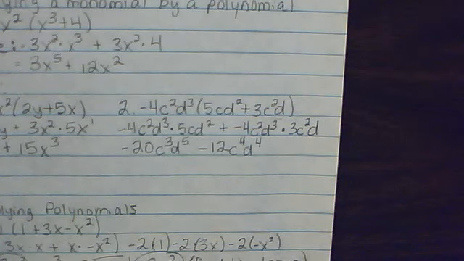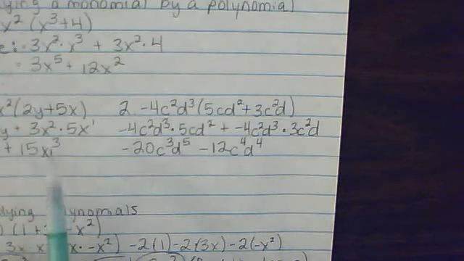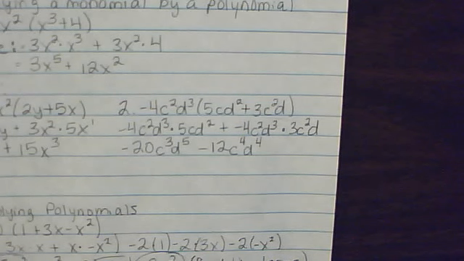You probably looked at this and just thought that's a bunch of crazy numbers and letters, but all you're doing is multiplying numbers or multiplying variables together. That's all you're doing through your distribution. So if you're multiplying x's together, you're adding their exponents. If you're multiplying the y's together, or the c's or the d's, you're just adding their exponents to each other.